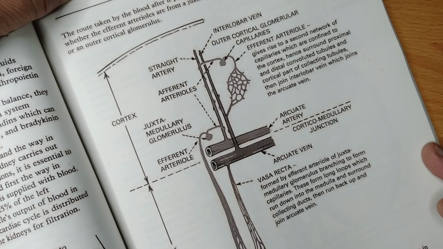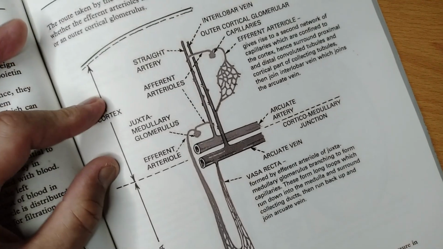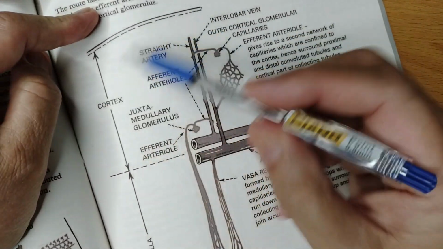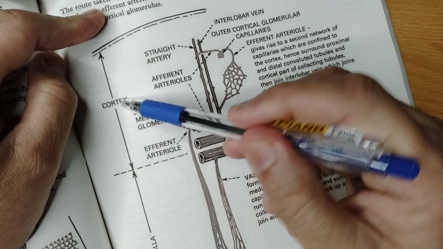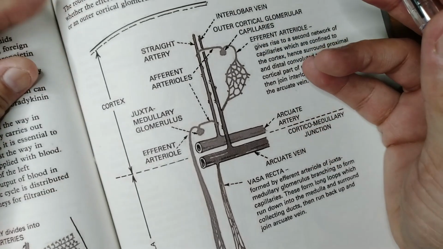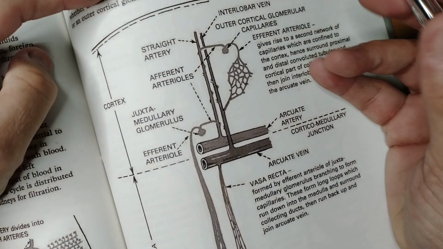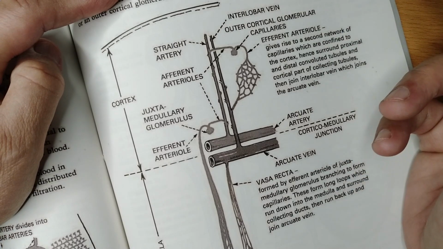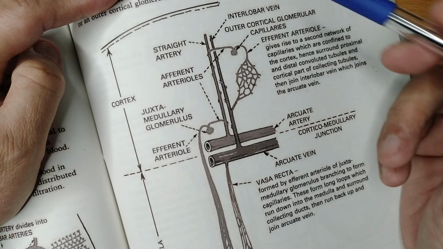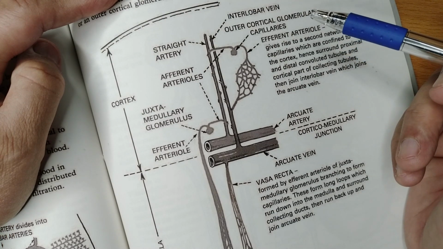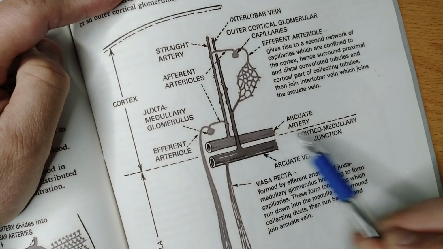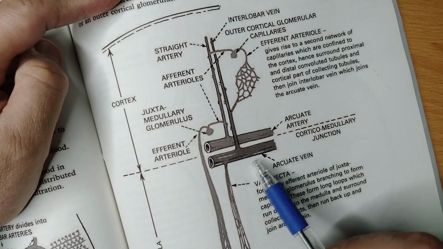Here we can see the glomeruli which are present in the cortex. This diagram shows the renal cortex and renal medulla. You can see that the renal arteries, as we have seen, divide into interlobar arteries, and they drain through the interlobar veins. Here we can see that interlobar arteries divide into arcuate arteries. This is an arcuate artery, this is an arcuate artery, this is an arcuate vein.